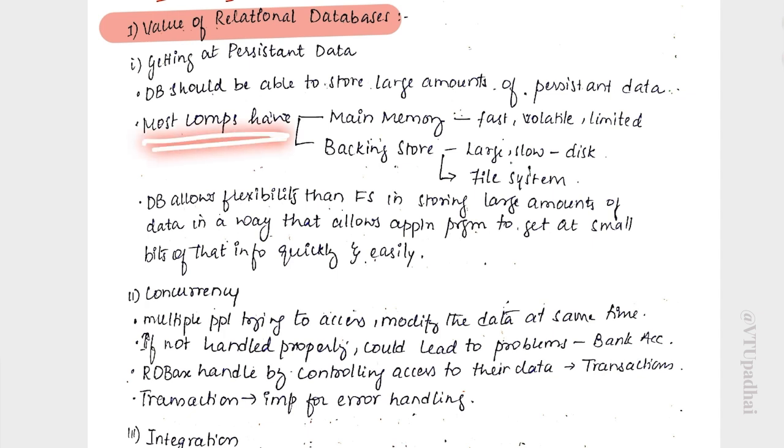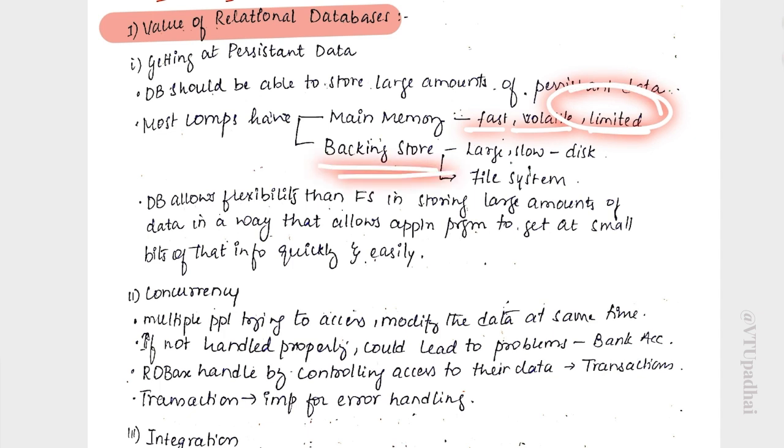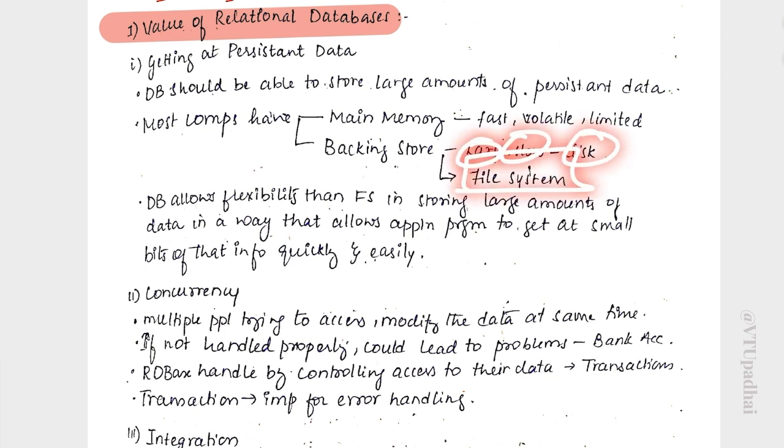So most computers have two sorts of memories or two sorts of storage compartments. First one is main memory, and then we have the backing store. So main memory is fast, but it is volatile and it is limited. Whereas speaking about the backing store, it is usually a disk or other persistent memory. So it is large, slow, usually disk. And one more example is file system. So main memory is just limited in space and it loses the data when we shut down the system. So this is one of the drawbacks of main memory.